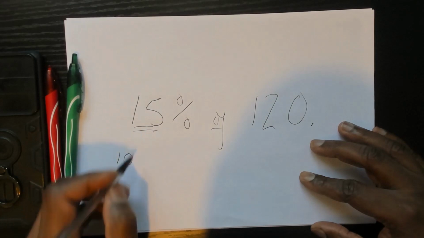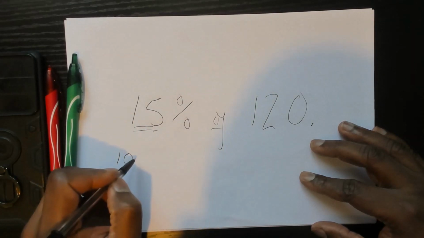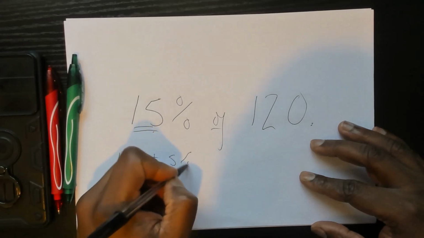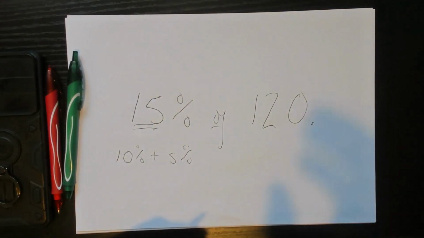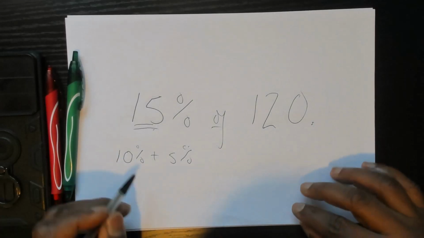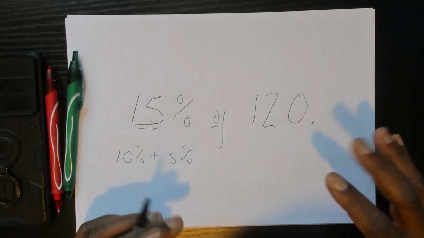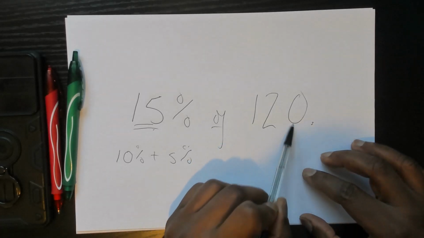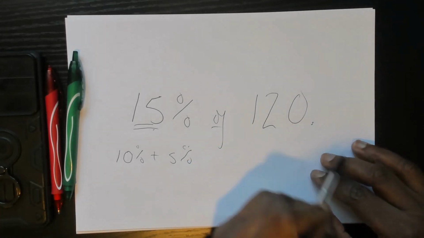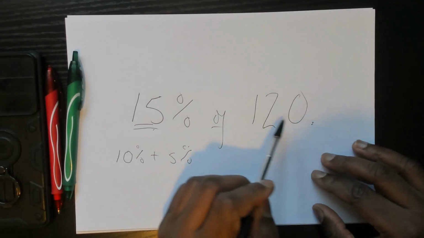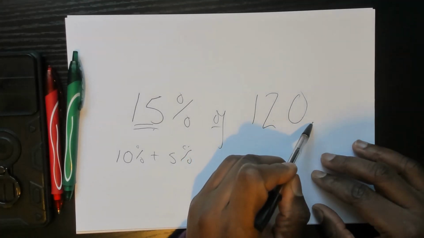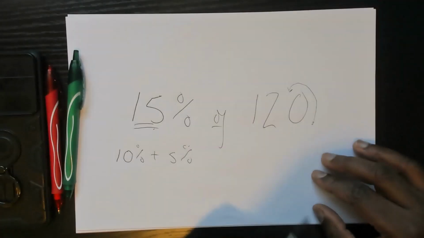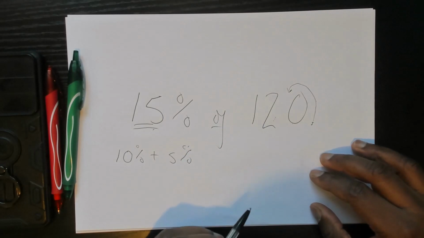So for instance, 15 is nothing but 10% plus 5%, and our mind works really well with these numbers, 10s and 5s and 20s. So if I were to ask you what is 10% of 120, hopefully you can just say, oh, that's easy, that's 12, because I would move the decimal place one spot to the left, yeah, and I would get 12.